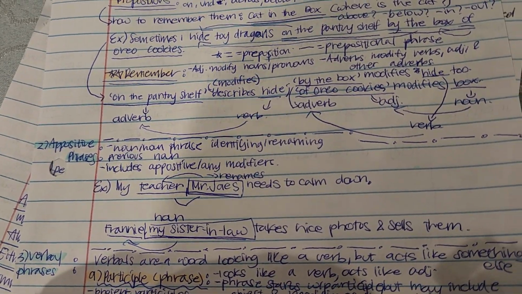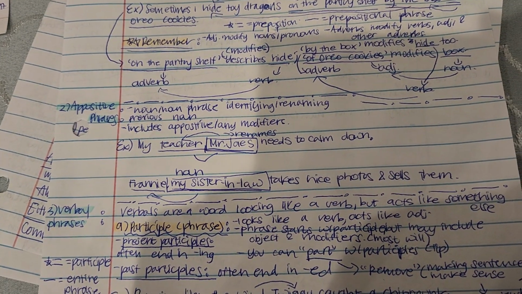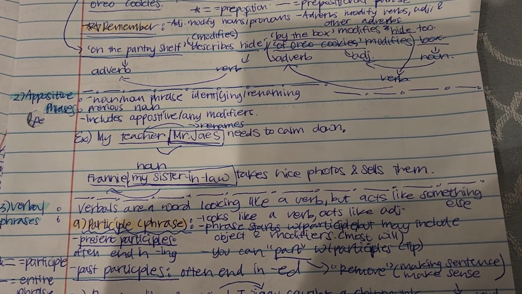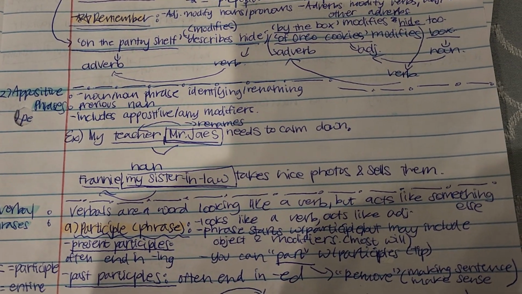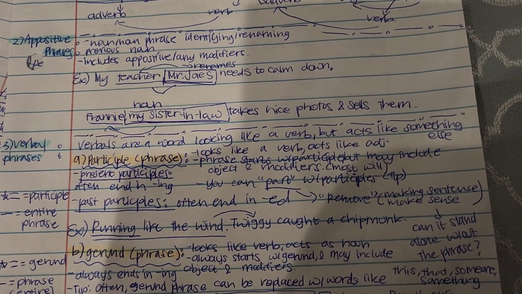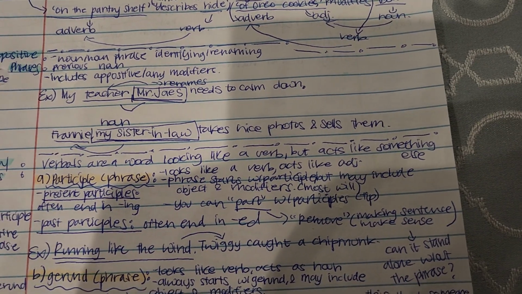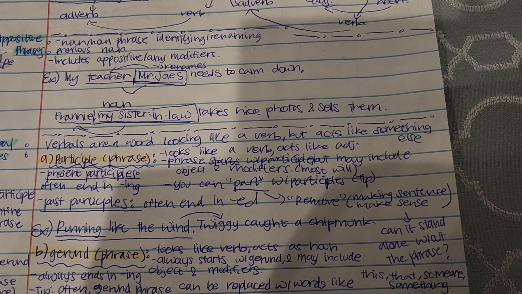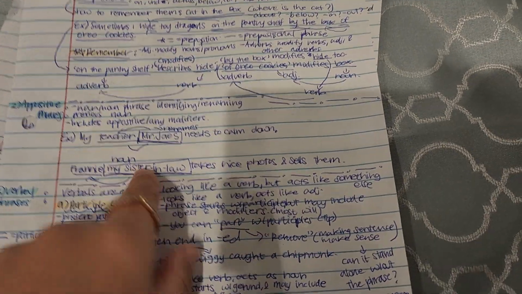Moving on to appositive phrases. This is the phrases overview, so we're going to be going over a lot of phrases. What are appositives? They are a noun or a noun phrase identifying or naming previous nouns. It includes the appositive and any modifiers. Example: my teacher, Mr. Jays, needs to calm down. Mr. Jays renames teacher. Another example: Franny, my sister-in-law, takes nice photos and sells them. My sister-in-law names Franny and identifies who she is. And it could be a whole phrase like this.